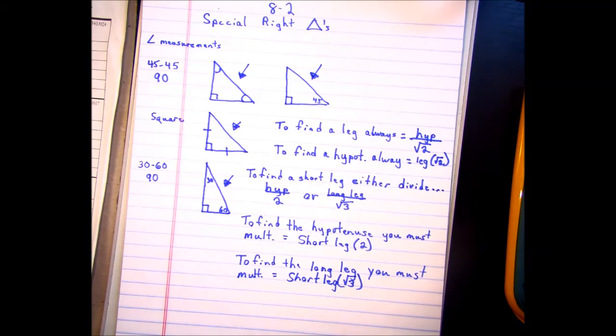So this is your choice. You can memorize all those rules. That's fine. It's not a problem. Okay. You get one measurement and you read the rules and find the other ones.